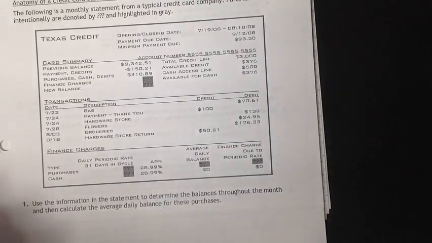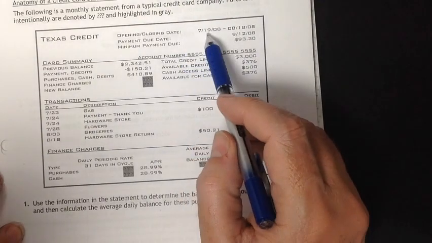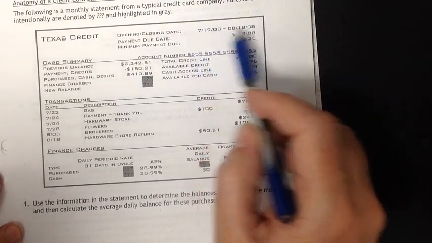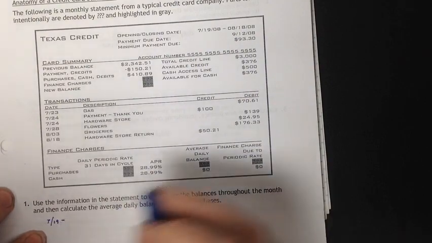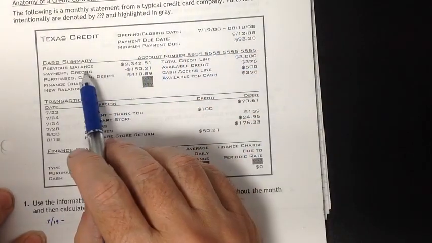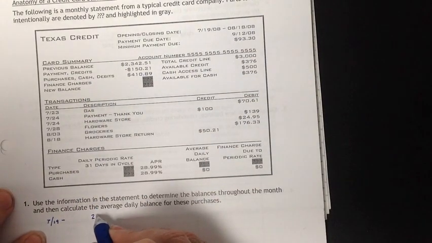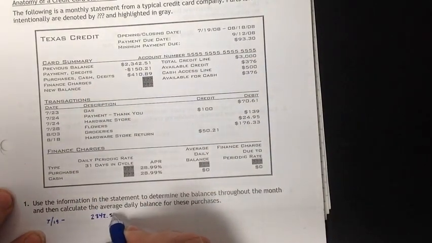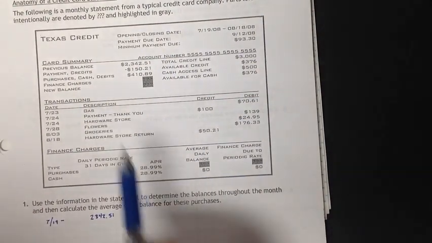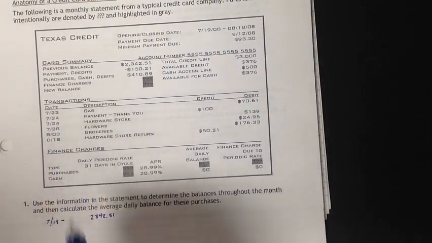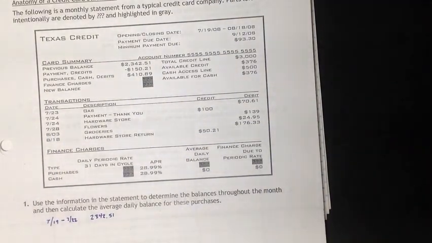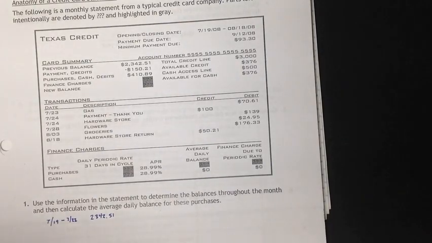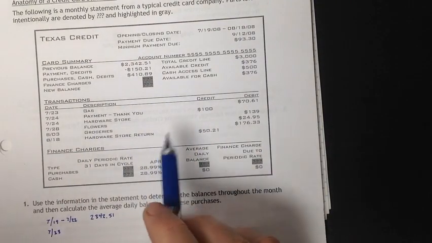Okay? So the opening date is 7/19. The closing date is 8/18 of 2008. So when it opens on 7/19, the previous balance is $2,342.51. And it stays that way until the first transaction, which happens on 7/23. So 7/19 through 7/22, that is the balance, $2,342.51.